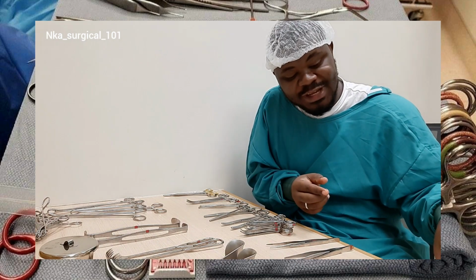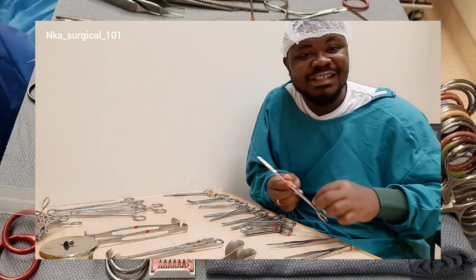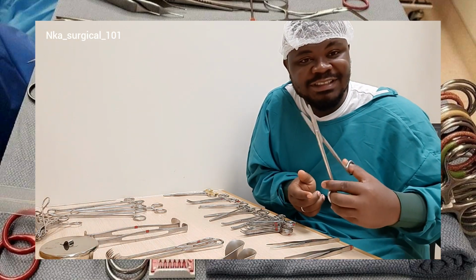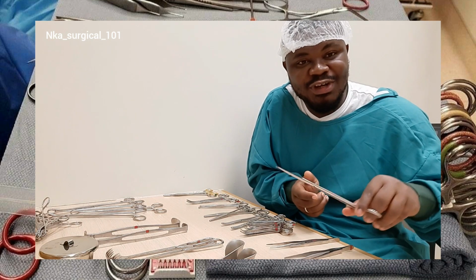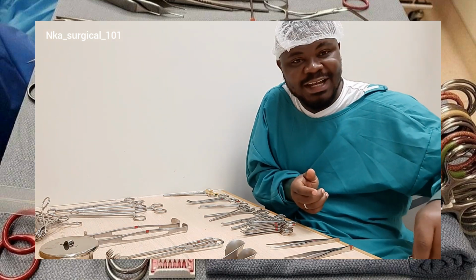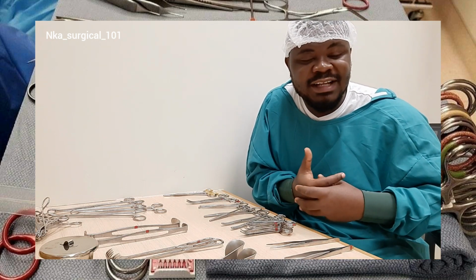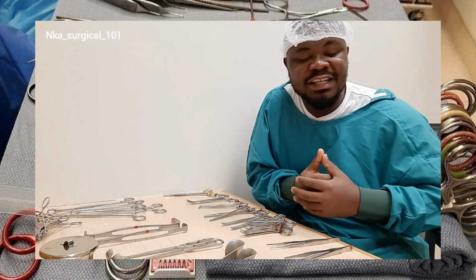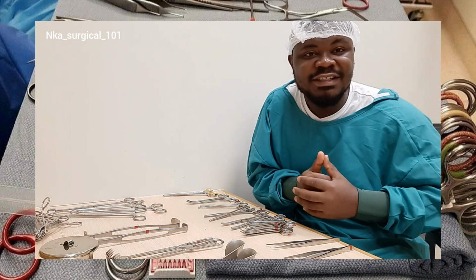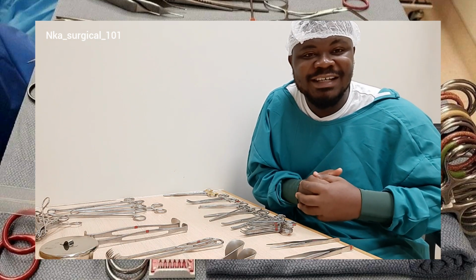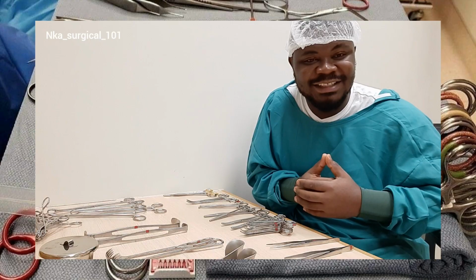Another example is the Metzenbaum scissors, which is also used to cut. There are other examples like the Gigli saw and the curettes. They are all used for cutting, so they fall under the cutting and dissecting instruments.